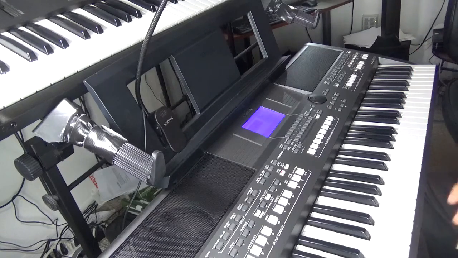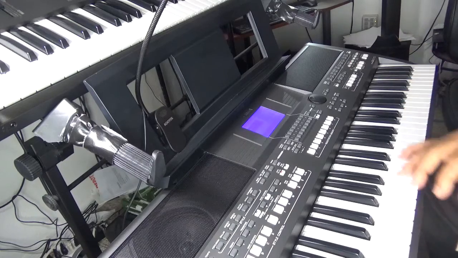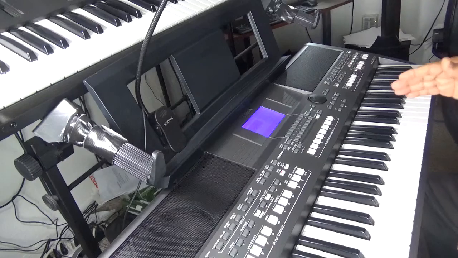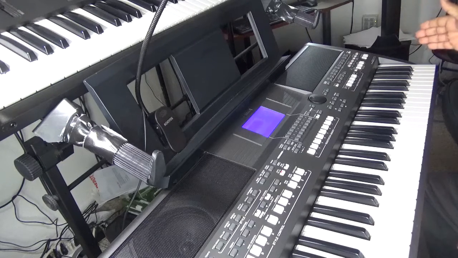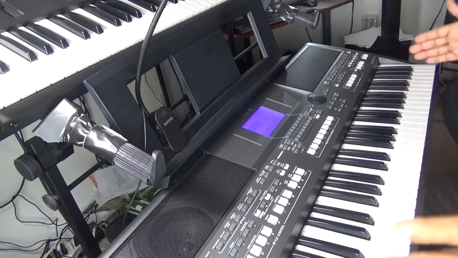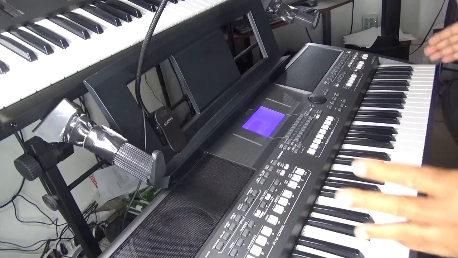You start from the root and go up or down half steps, not whole steps, just half steps, all the way to the 12th note of the chromatic scale. The major scale is built from the chromatic scale.